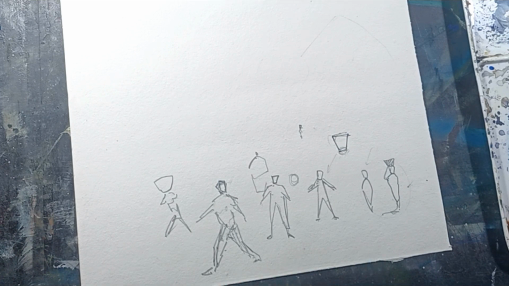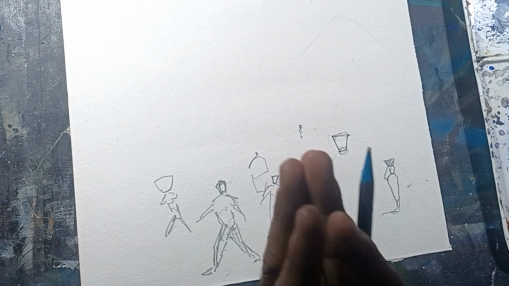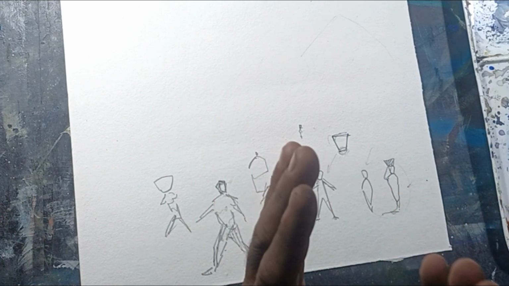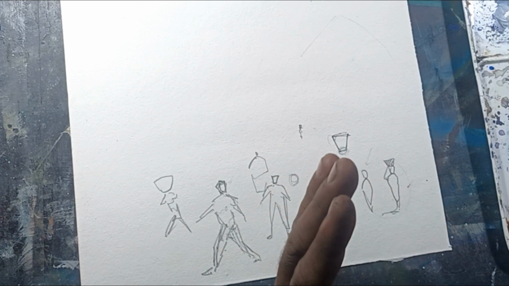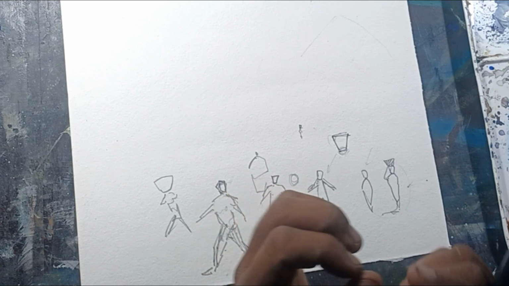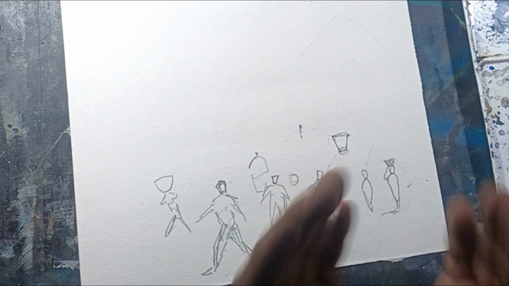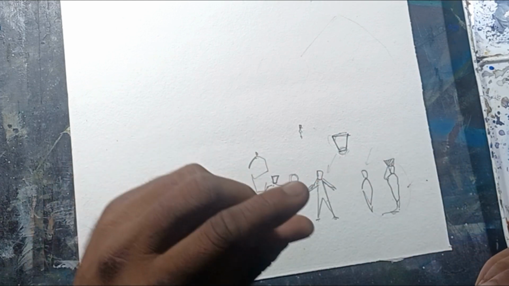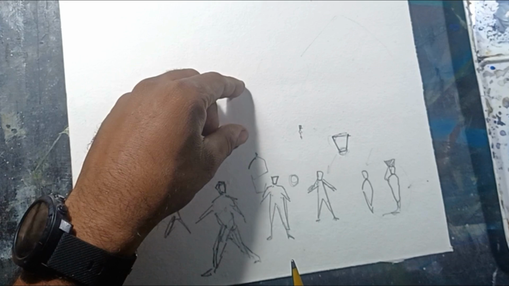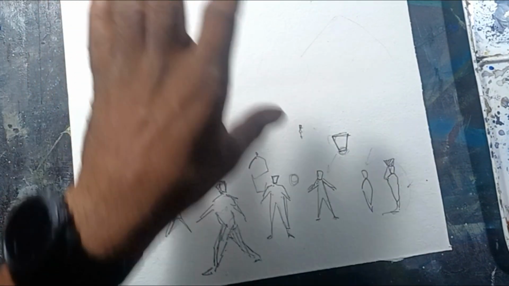So whenever we are drawing a scene, we have to draw something in relation to the surroundings. Based on our scene, we have to choose the proportion or size of the human being, or the cow, buffalo, dog or whatever.